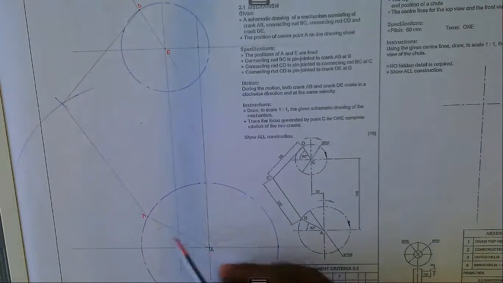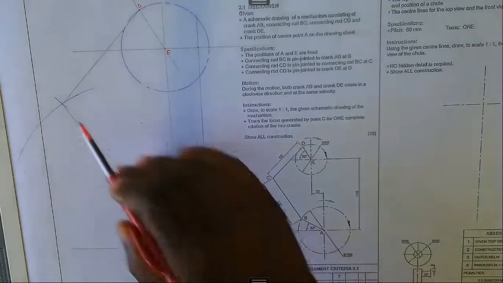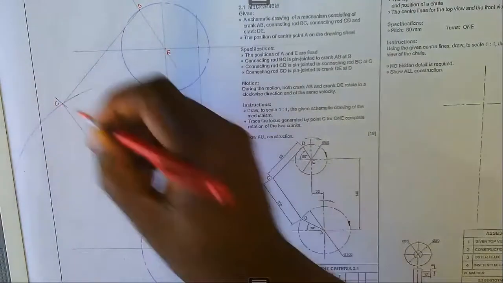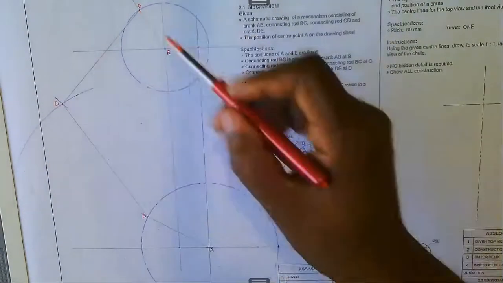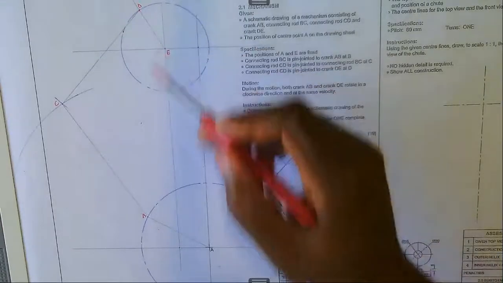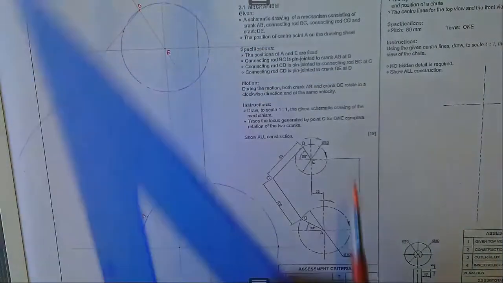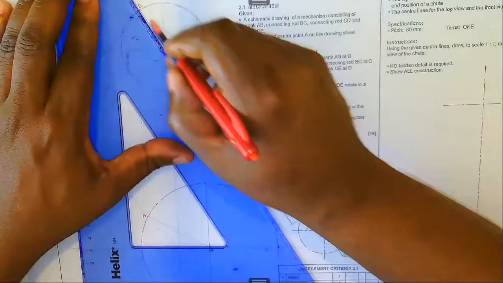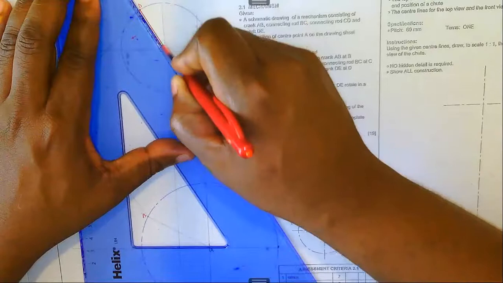We've got A to B, we've got B to C. So this is our point C. Then C to D, and D to E. We can outline this setup. Like that.